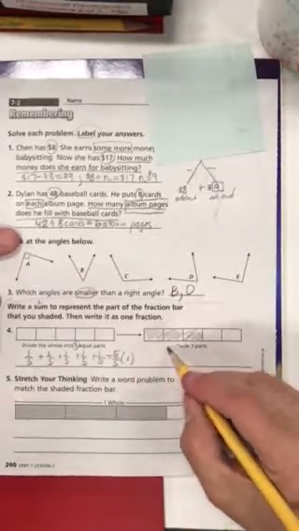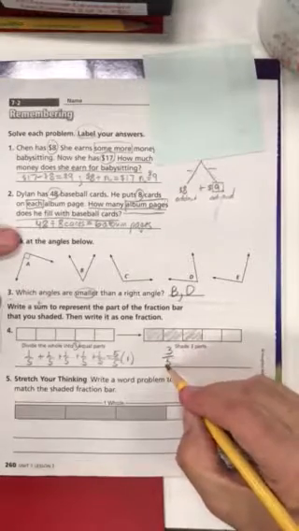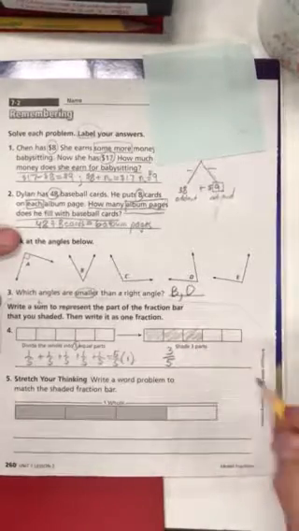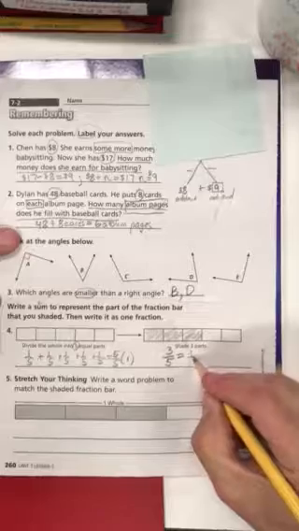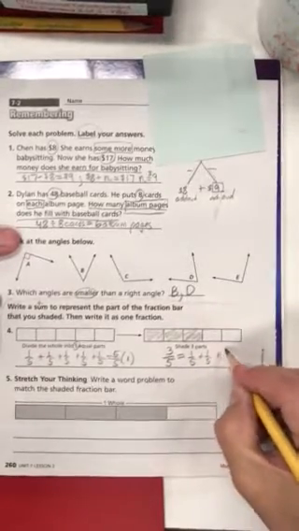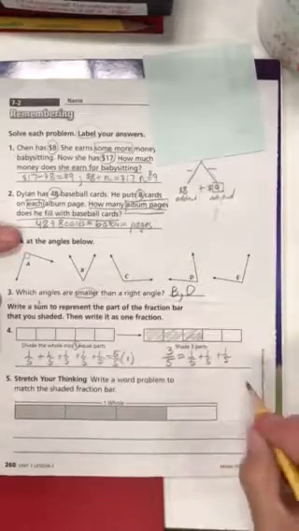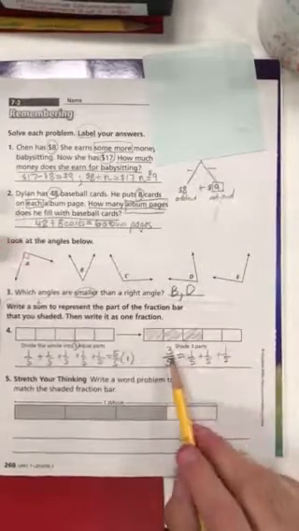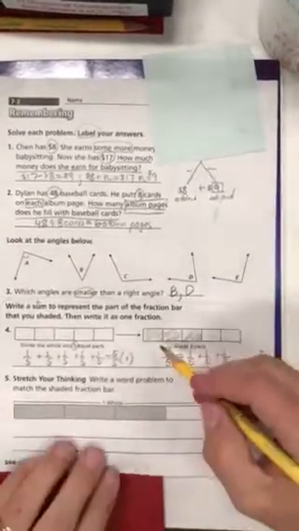And this is 3 out of 5, or 3/5. And we got that by adding 1/5 plus 1/5 plus 1/5. All right, I think this is the answer they're looking for.